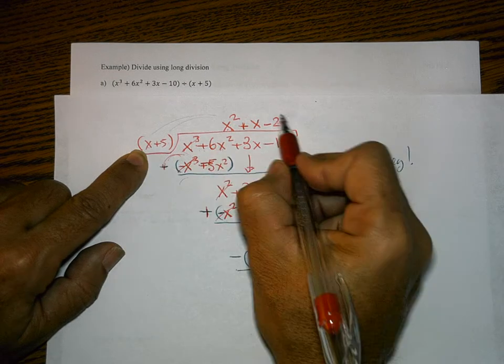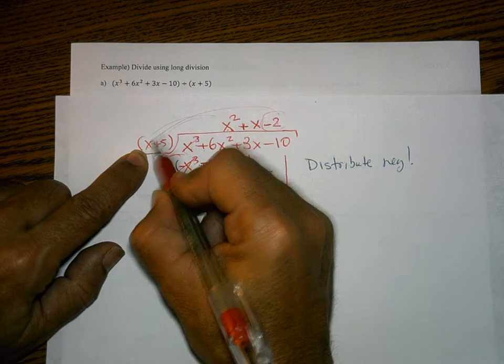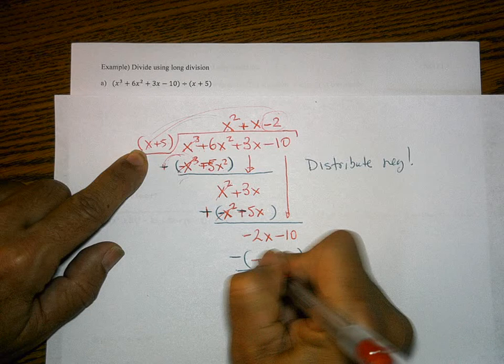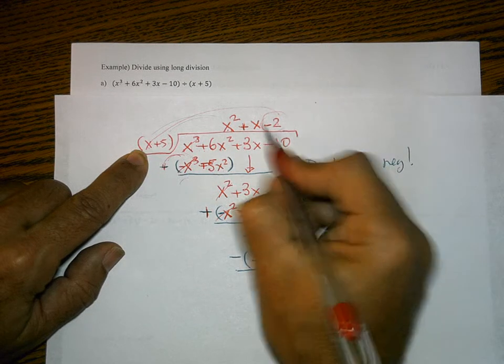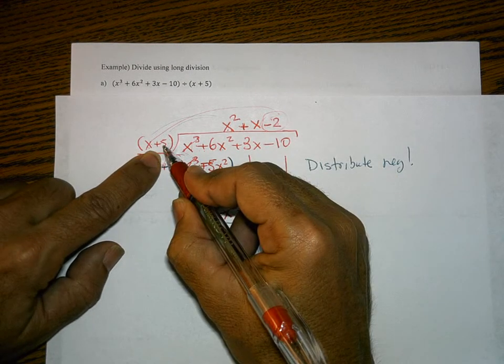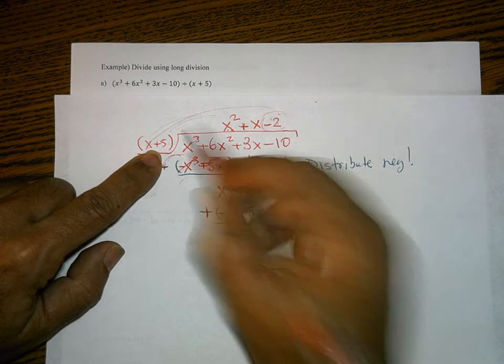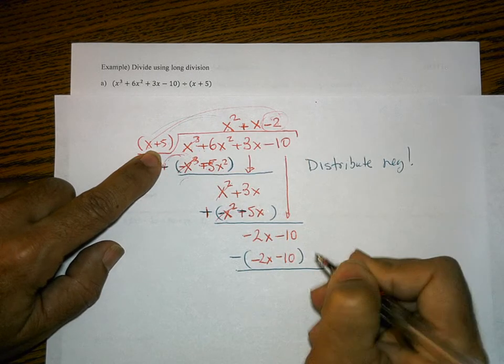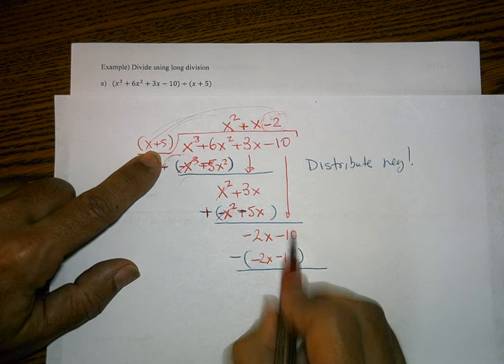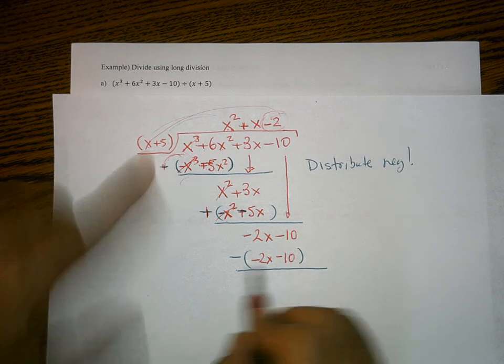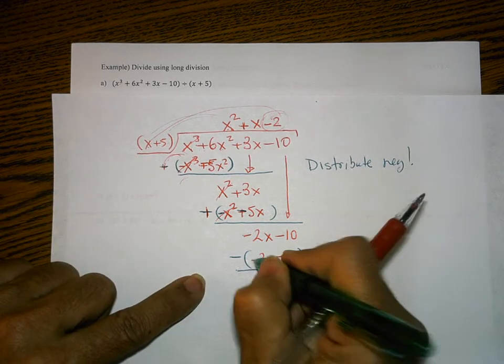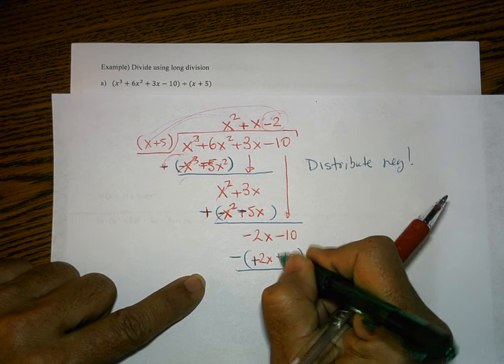I'm doing negative 2 times this x equals negative 2x. Negative 2 times the 5 has to be a binomial. They have to stay together the entire time. Negative 2 times 5 is negative 10. So see, they're exactly the same. So when I distribute the negative, it's going to become a plus 2x, a plus 10 when I distribute.